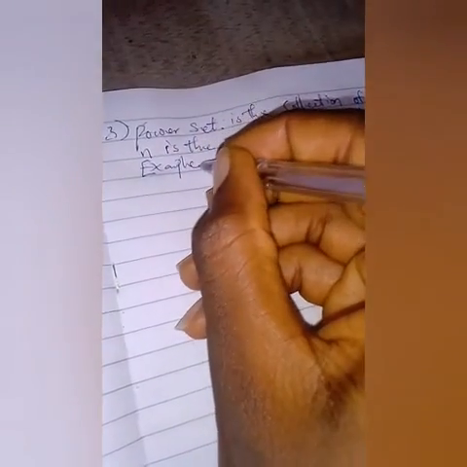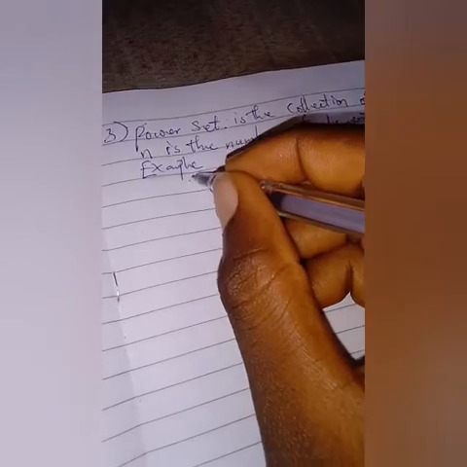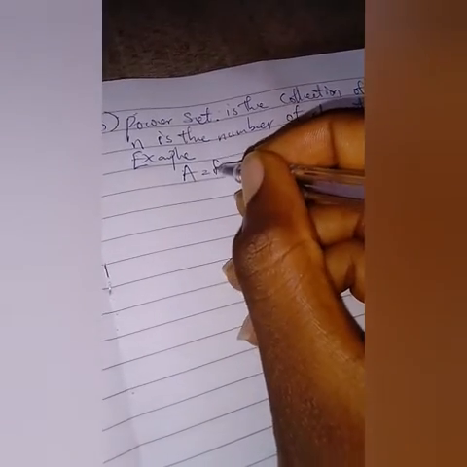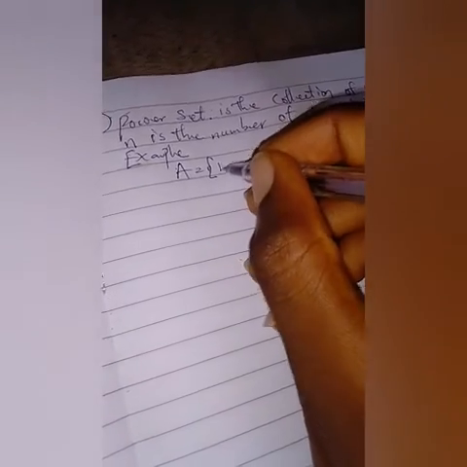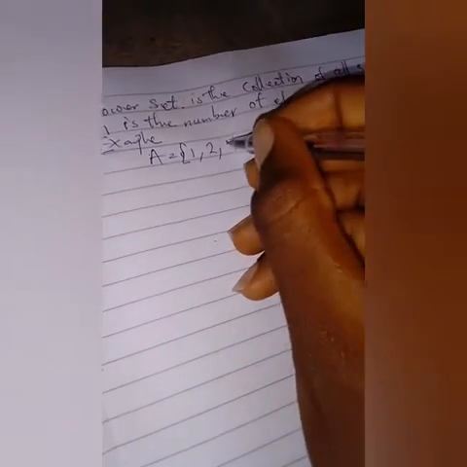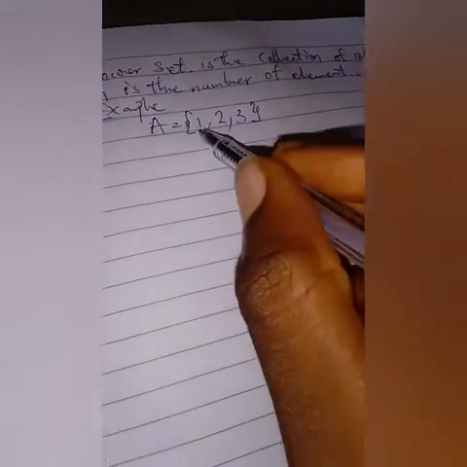Example, we are given A to be 1, 2, and 3. And we are to find the power set of A. I will solve it with the long method. After solving it with the long method, I will give you a shorter method that you can use to solve it.